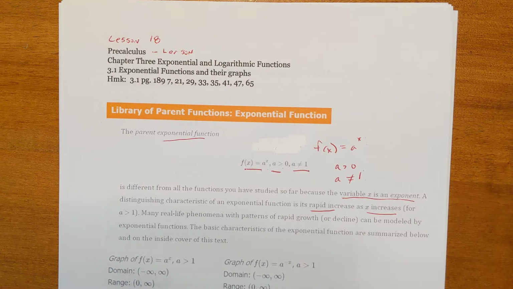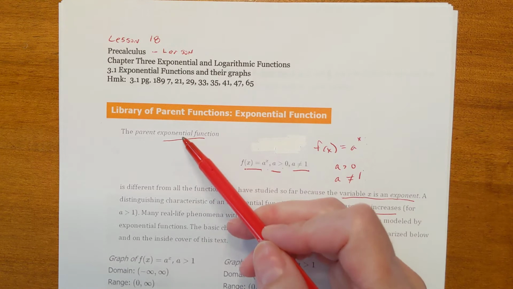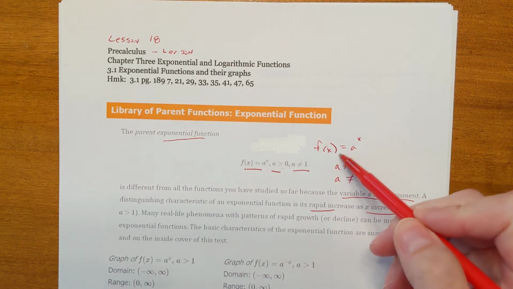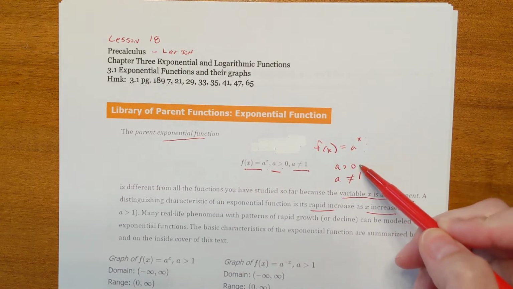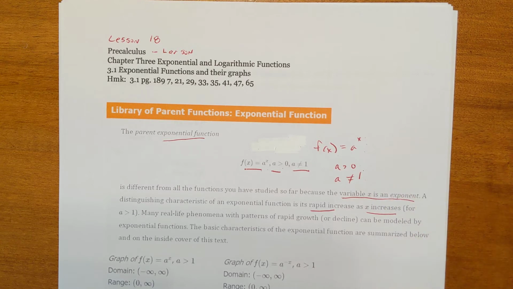Lesson 18, Precalculus, Chapter 3, Exponential and Logarithmic Functions. We're on Section 1. We're learning today a new function to add to our library of parent functions, and it's the exponential function. F of x equals a to the x for a greater than 0 and a not equal to 1. I wrote it down again for over here because it didn't print out very bright.